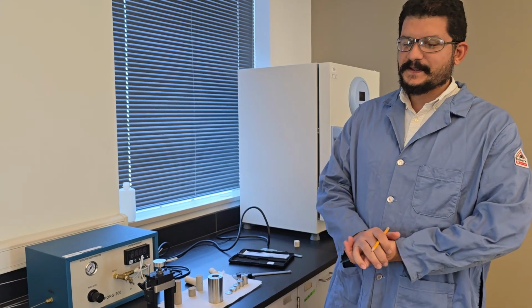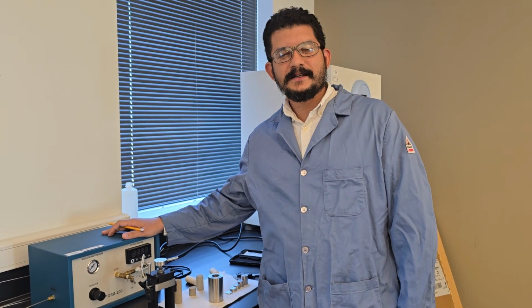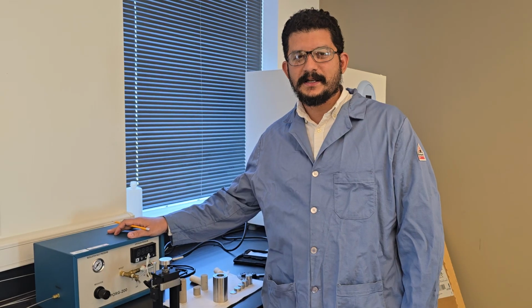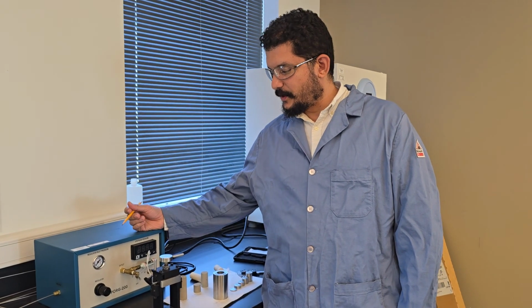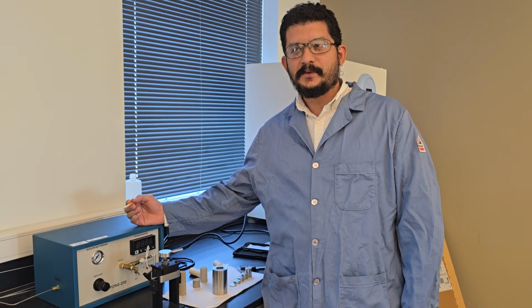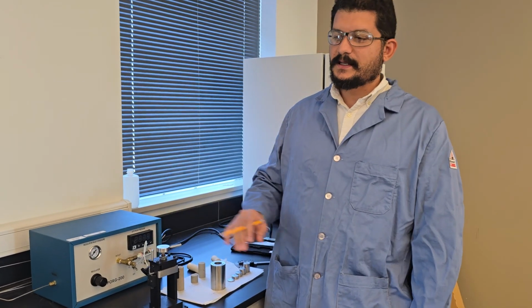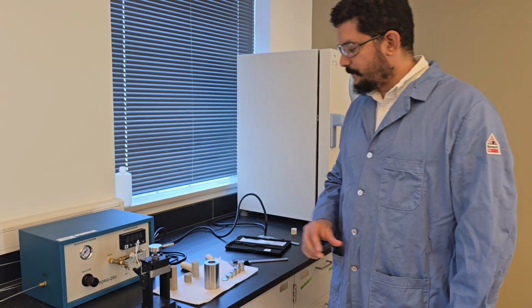Okay, welcome to the Petrophysics lab. So today we're running the porosity experiment. We'll measure the porosity using the Porosimeter, which uses the equipment Porg 200, where we use helium to measure the porosity of any core sample.